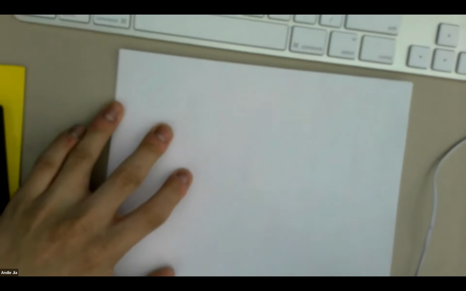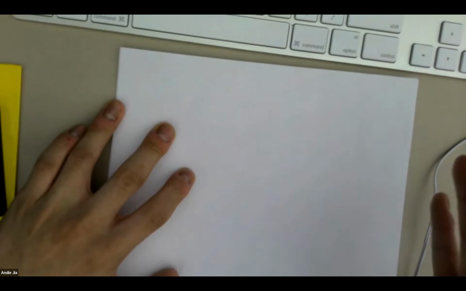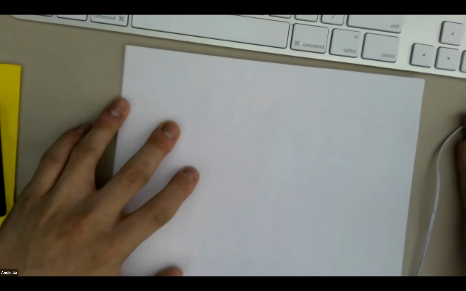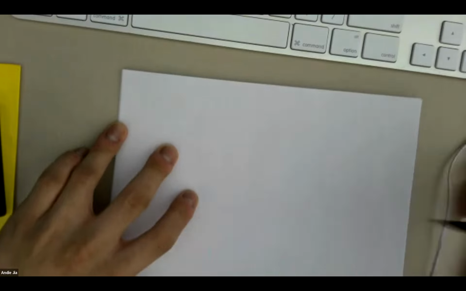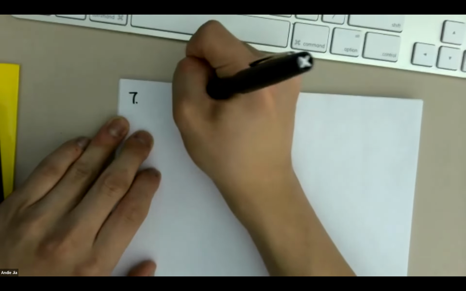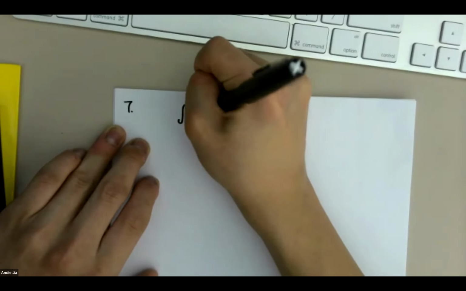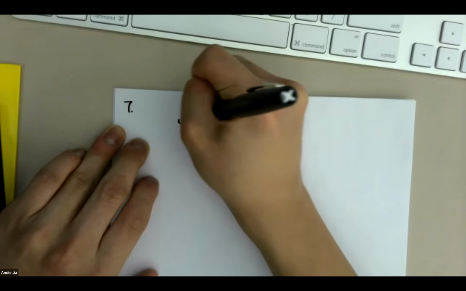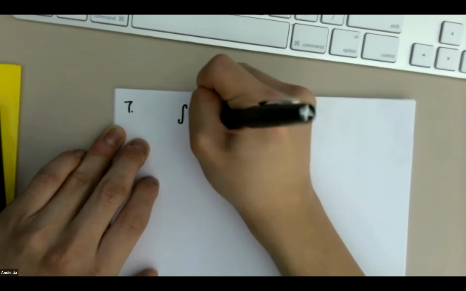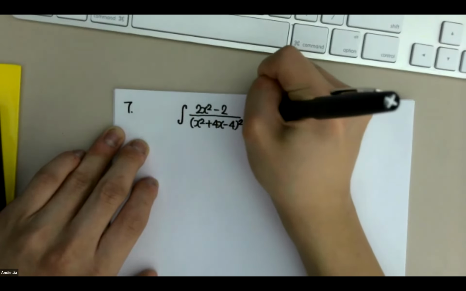Number 7 is another trick sub. I bet you will see this one is very similar to the one on the WebAssign. It is another trick sub. It's going to be the integral of 2x squared minus 2 over x squared plus 4x minus 4, squared dx.